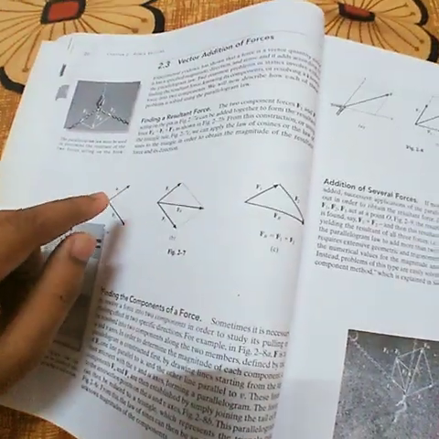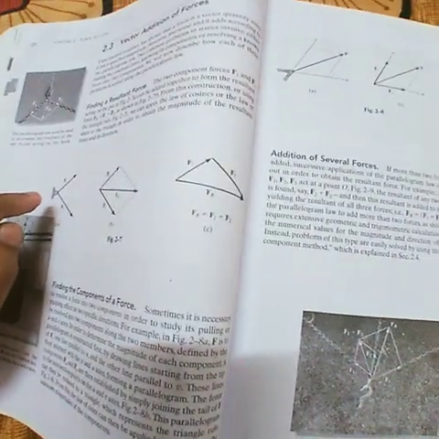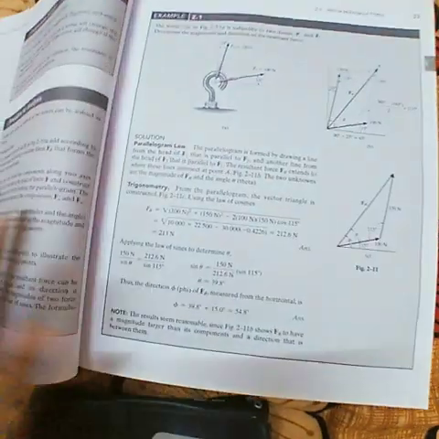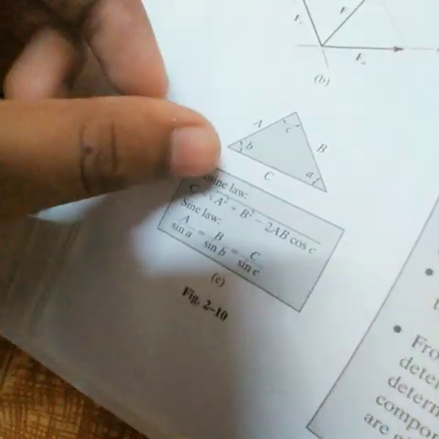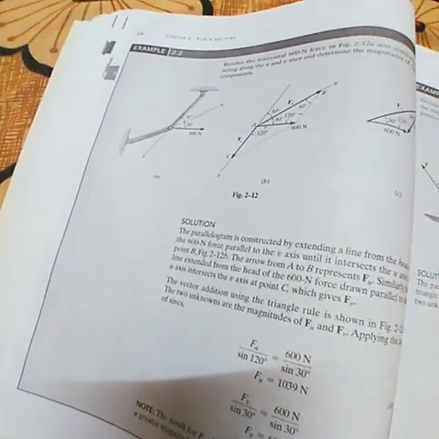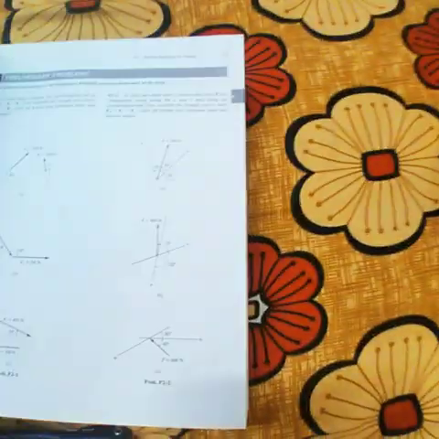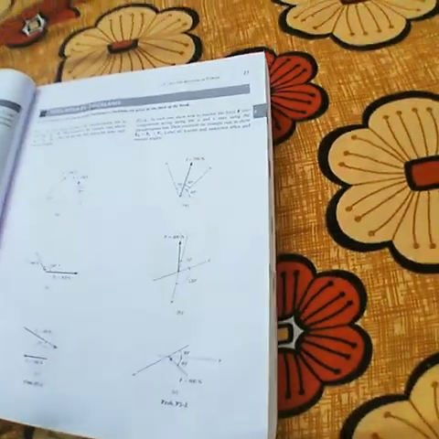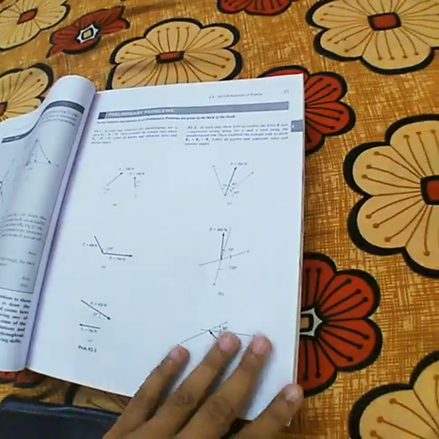Now you can see the vector addition of forces, finding the resultant, finding the components, addition of several forces, and so on, and of course the procedure for analysis, and some important laws are also written here: cosine law, sine law. Then examples, and the force vectors examples. Then the preliminary problems. These are the basic problems, and this is not the exercise.